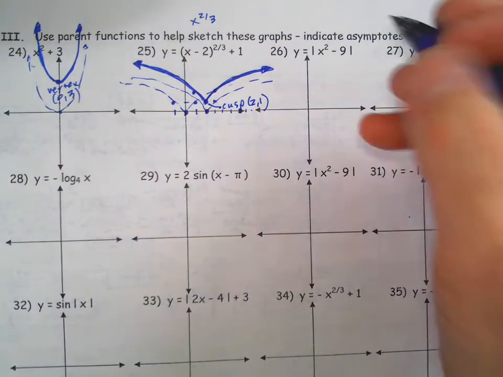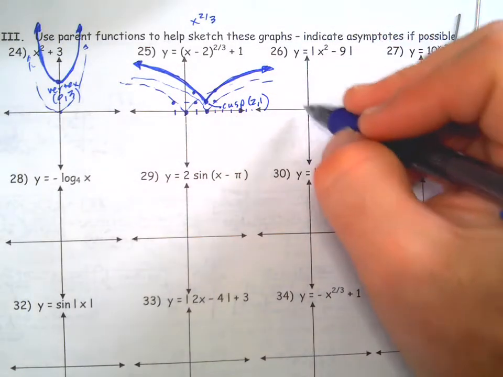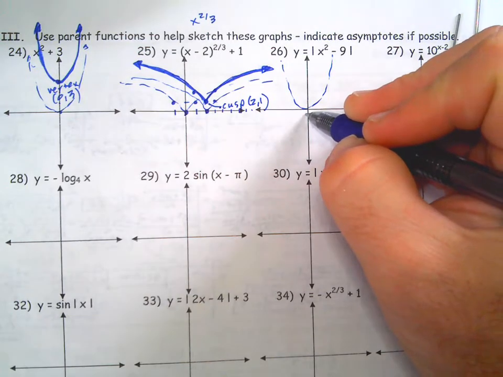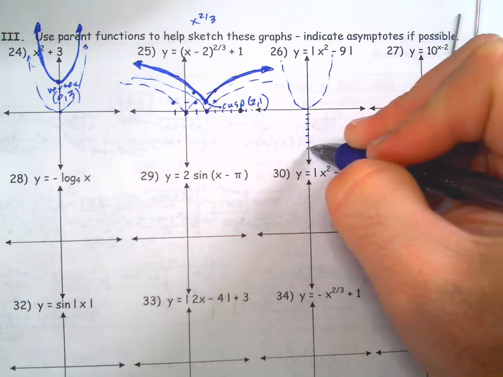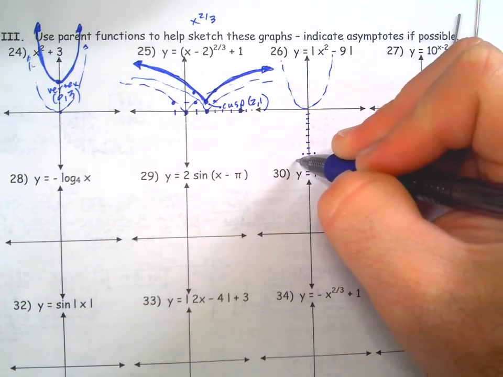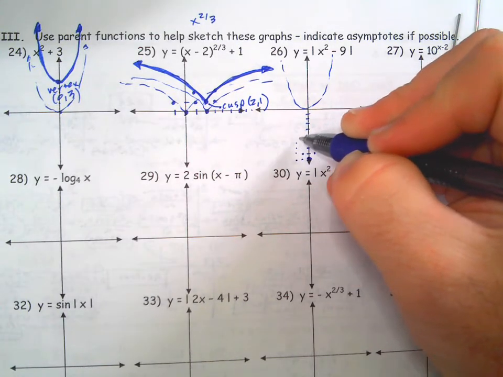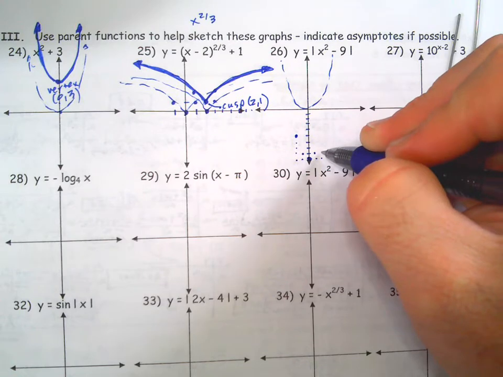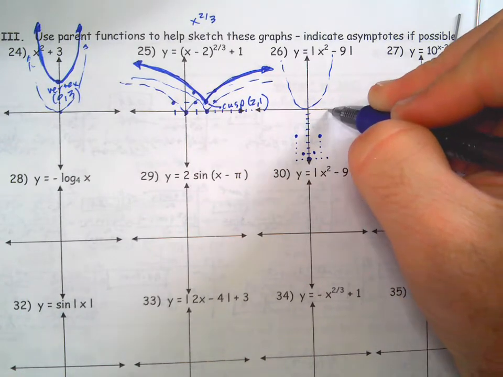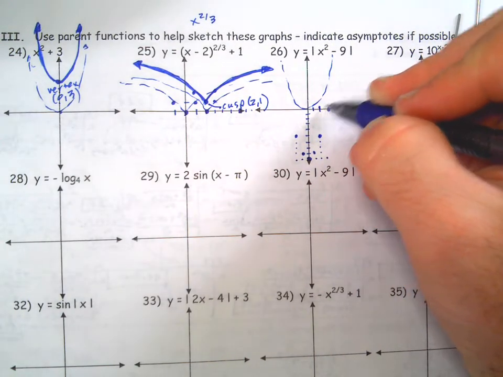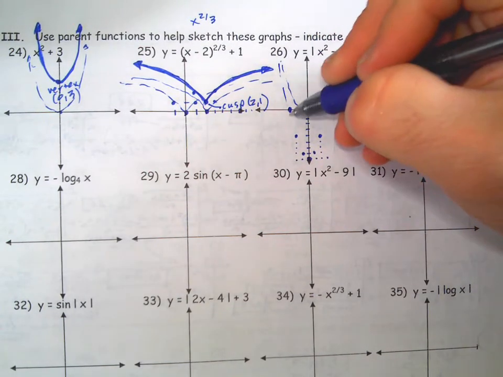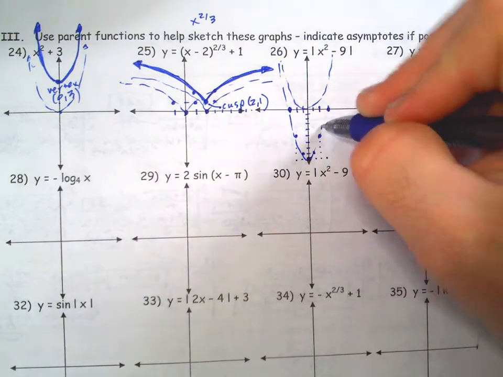Okay, this is x squared minus 9, so we could start with the parabola, which looks like that. The minus 9 moves it down 9. 1, 2, 3, 4, 5, 6, 7, 8, 9. Up 1 over 1, up 4 over 2, up 9 over 3. Anyways, so that's your parabola. It's been moved down 9.